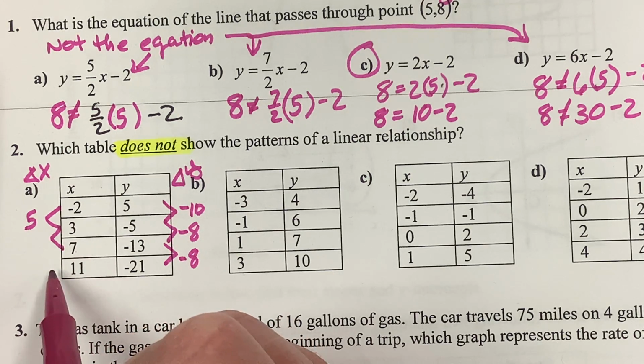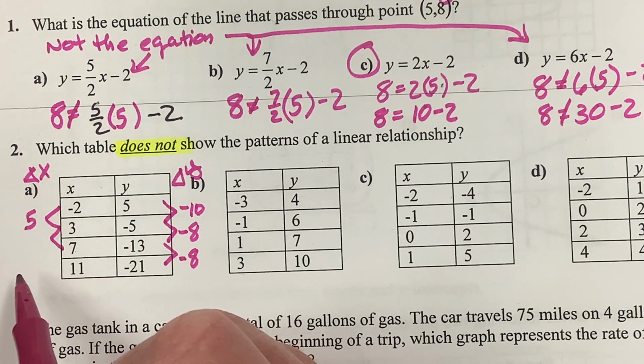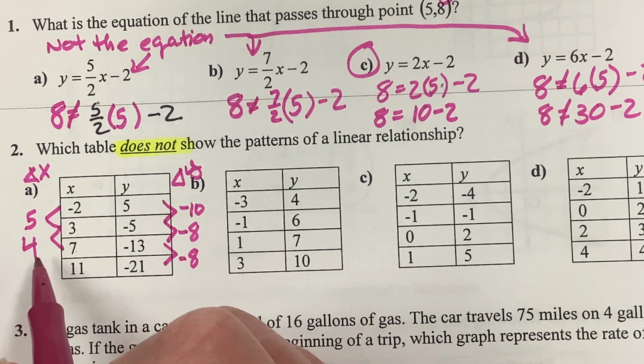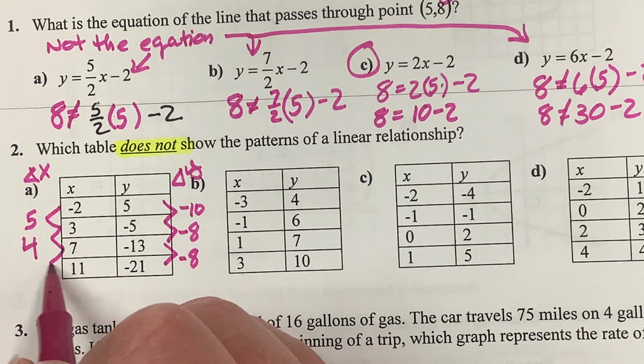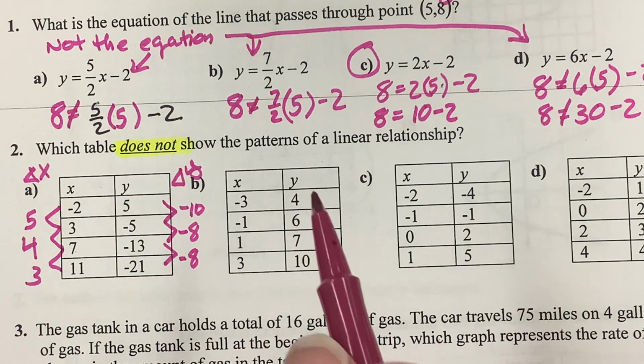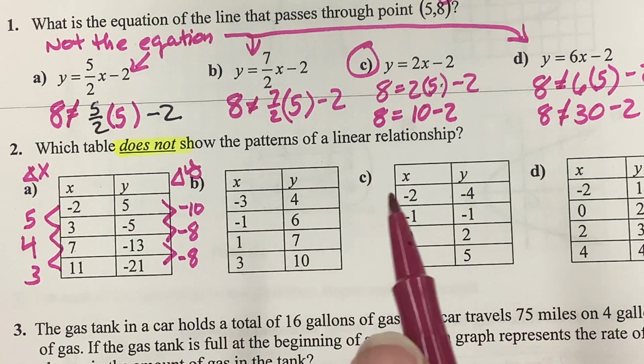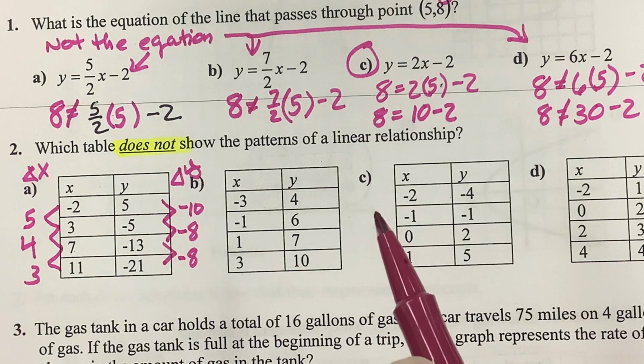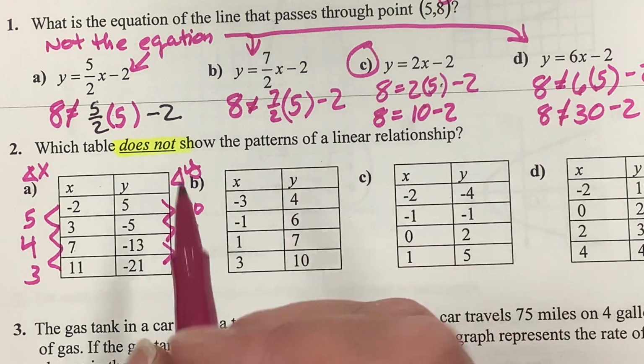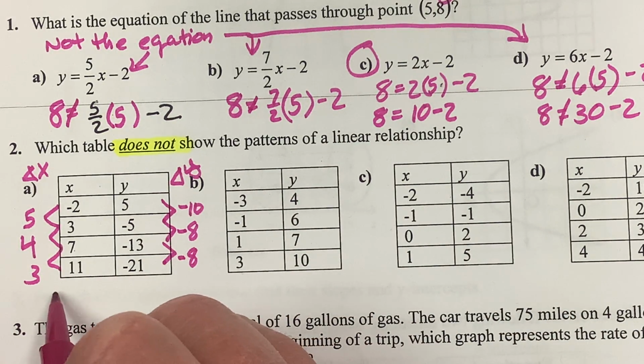From 3 to 7 is 4. And from 7 to 11 is 4. This is not the same rate of change. When it's not the same rate of change, it's not a line. So let's try this.